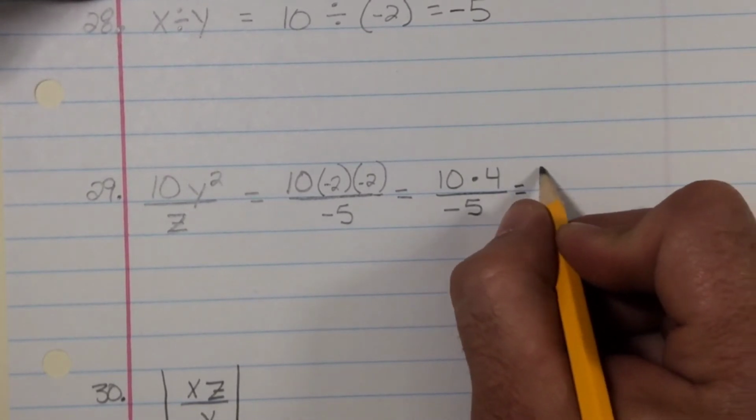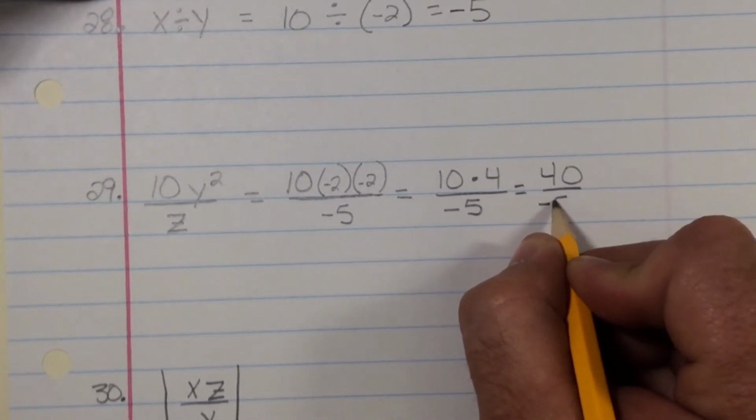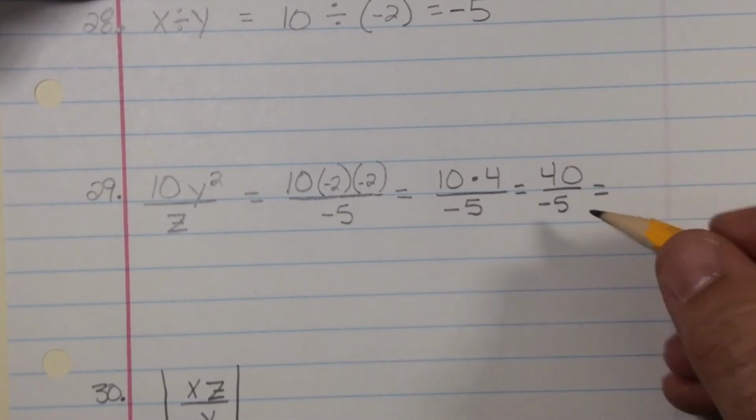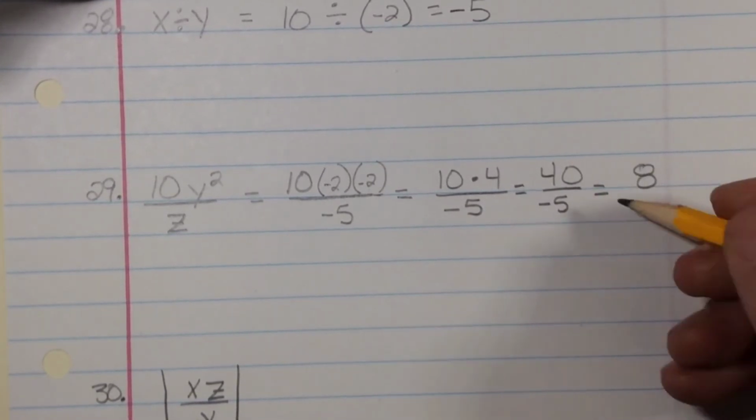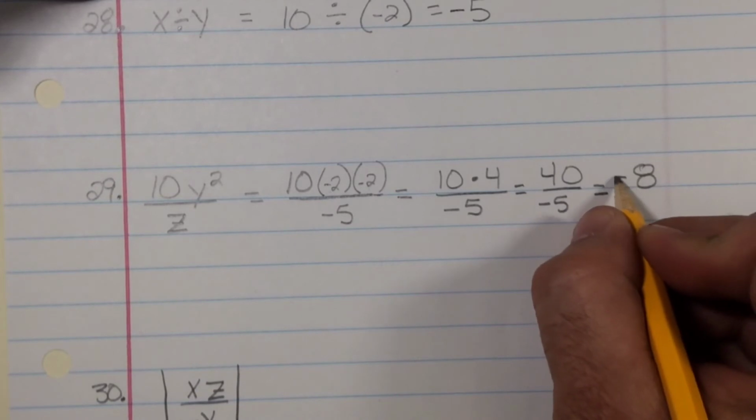10 times 4 is 40 over negative 5. And 40 divided by 5 equals 8. But because one's positive and one's negative, it's going to be negative 8.